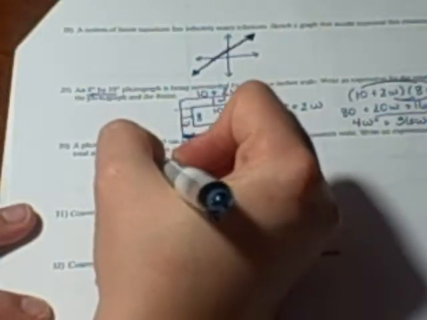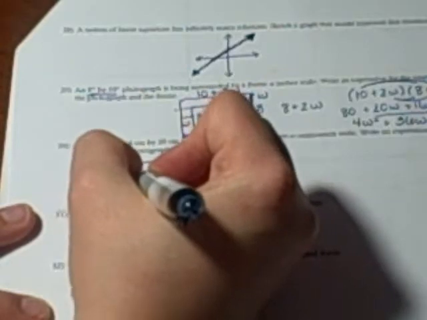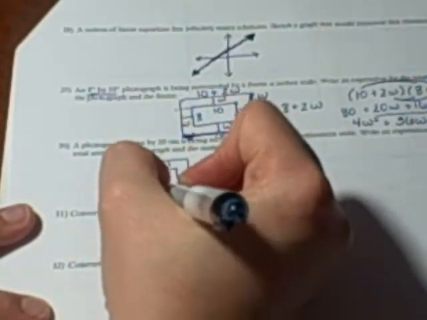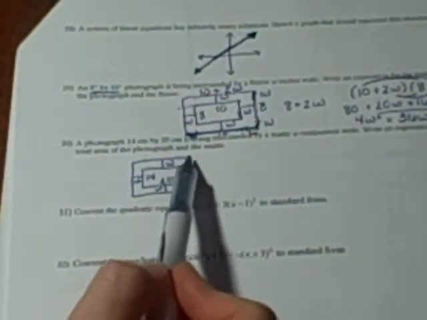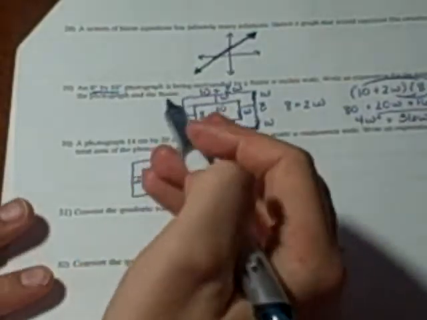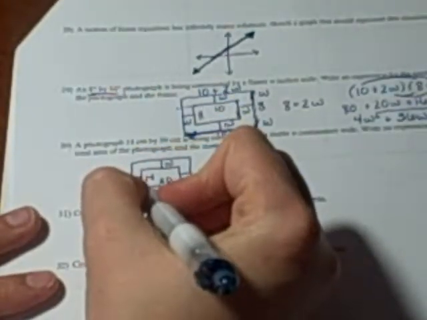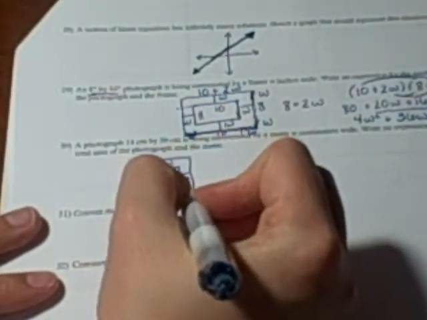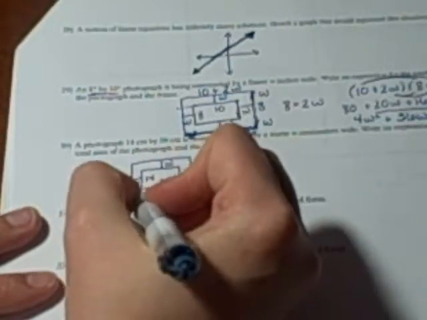So W here, W here, W here, and W here. If I want the total area, I need this total length and this total width. So this length here would be 20 from here to here, plus a W here and a W here.